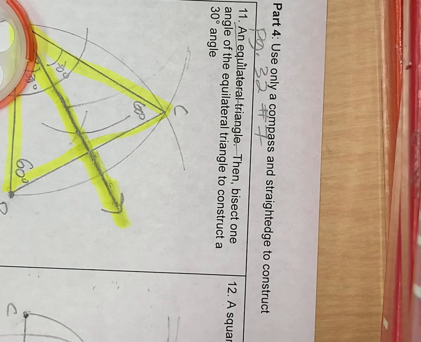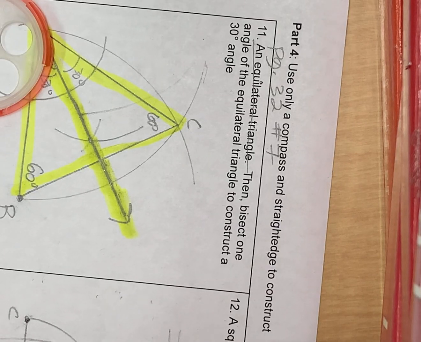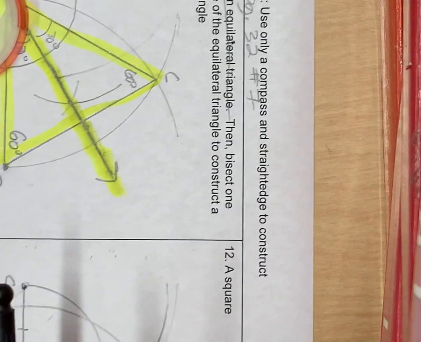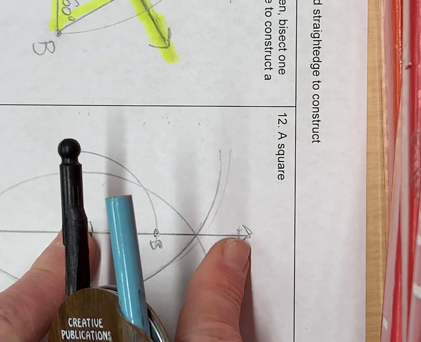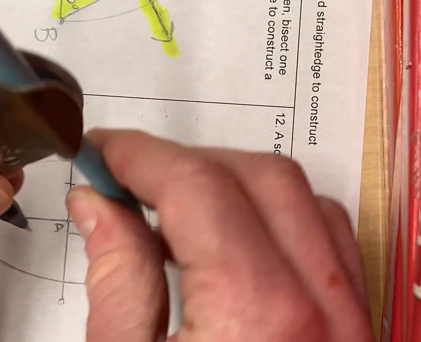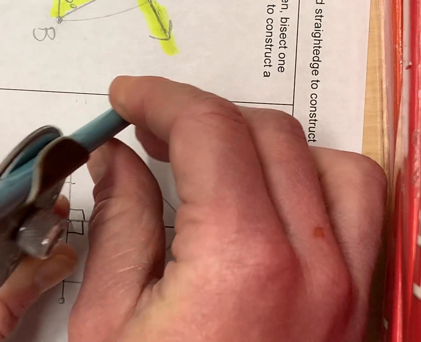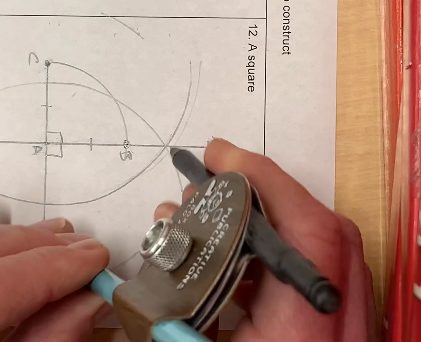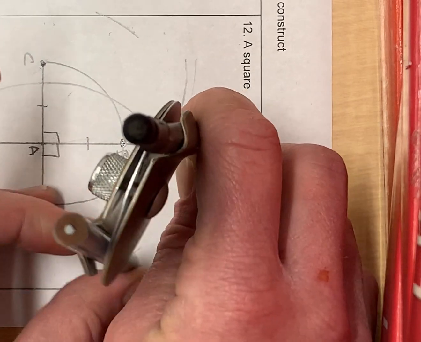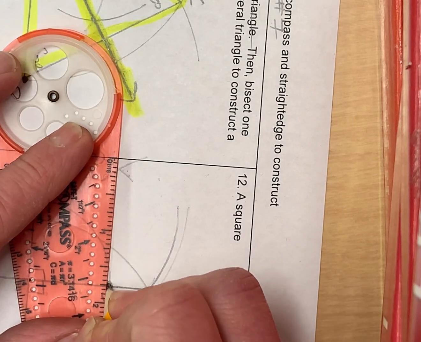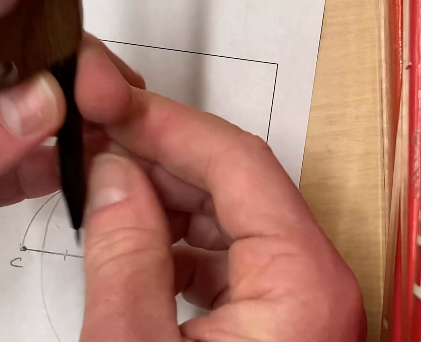So maybe what I can do is extend this segment, double it basically. So I can get the perpendicular bisector of this segment here, and that would pass through B. What I just did there, kind of off screen, was I took this length and I copied it over here. So now I can perpendicularly bisect it and thus create another right angle. So now I have another right angle. And you're seeing this here, right? I just need to copy this side length as well.